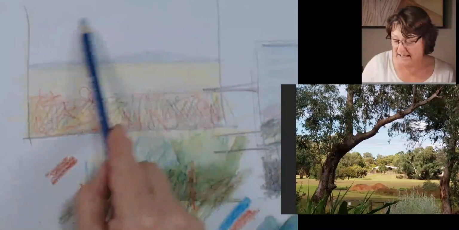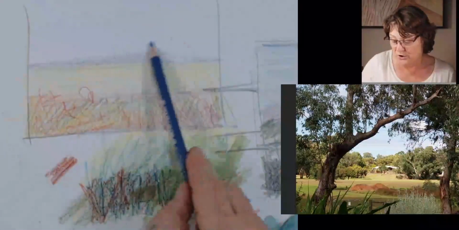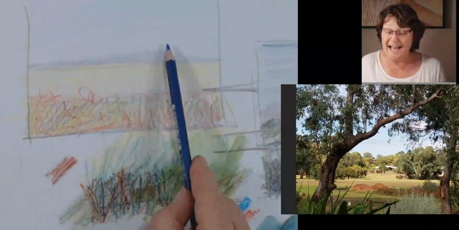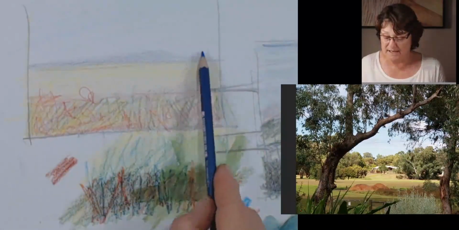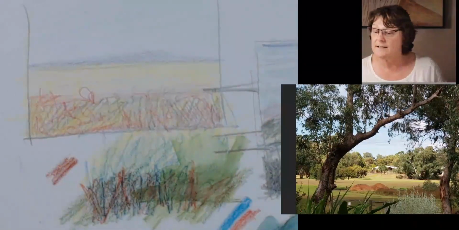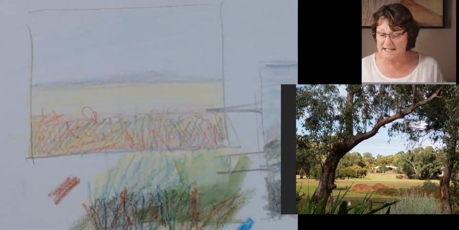I'm actually adding a fairly generic blue, and you'll notice if you observe that the sky lightens off as it goes down to the horizon, so it's very often quite light there. So I hope that looks like it's receding a bit.